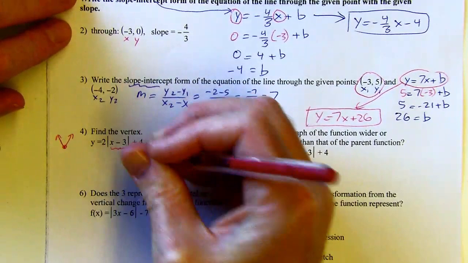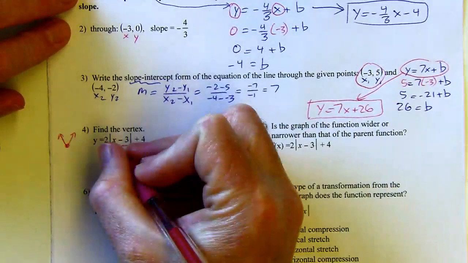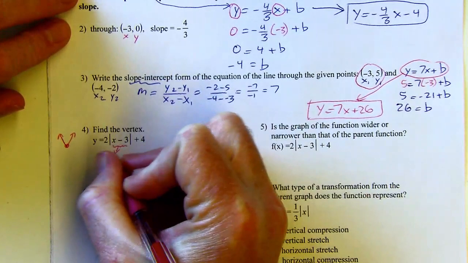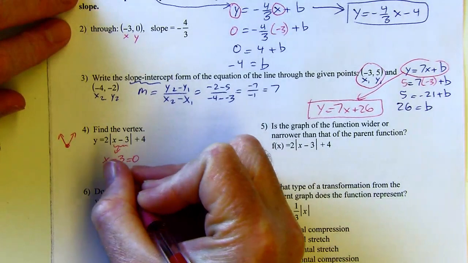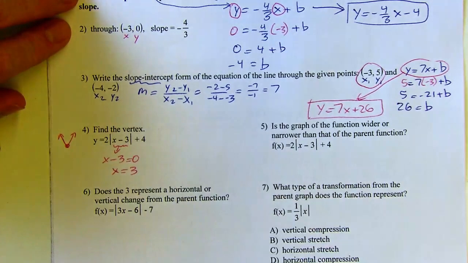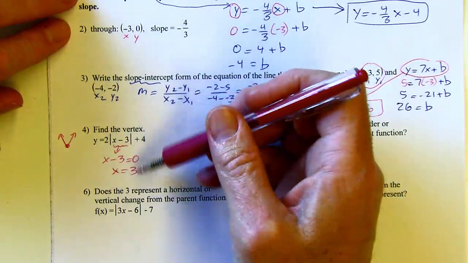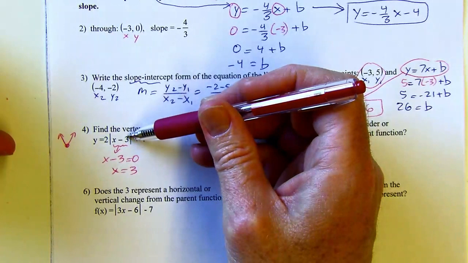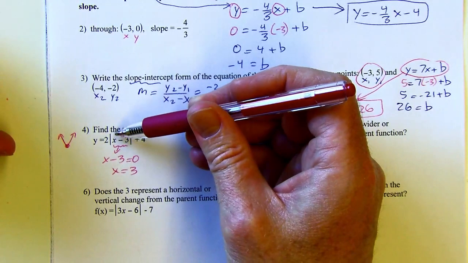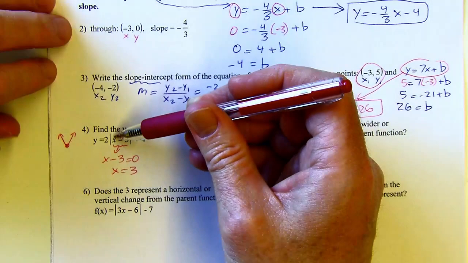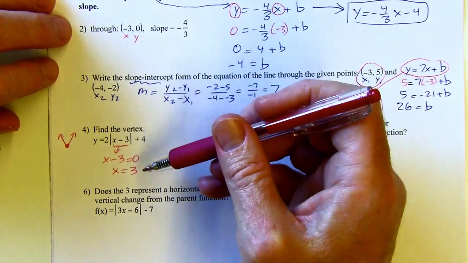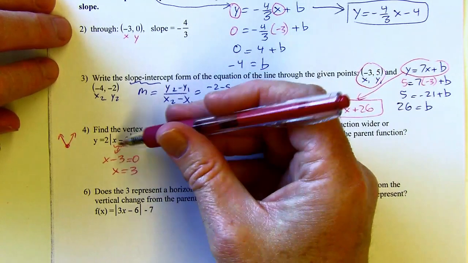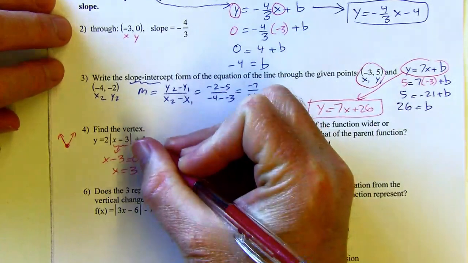So the way to find it, take the contents of the absolute value and set it equal to 0. Okay, and if you solve that for x, that'll give you the x coordinate of the vertex. Now you could say, well, can't I just change the sign of that? Sure, but if there's a coefficient in front of the x, say I had 4x minus 3, well, the 4 would affect the x value. So I think it's safer just to take that whole thing and set it equal to 0.